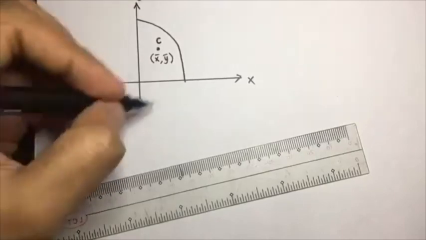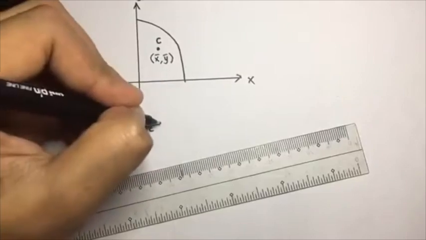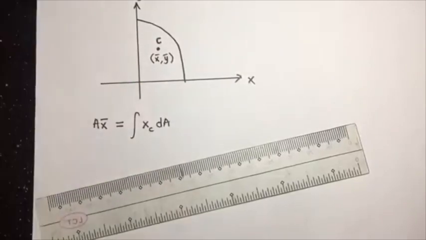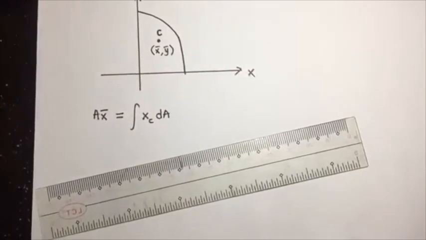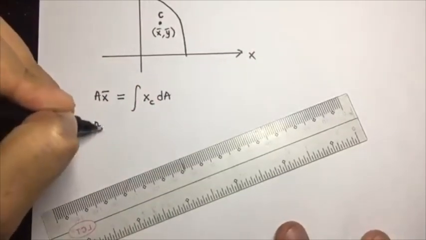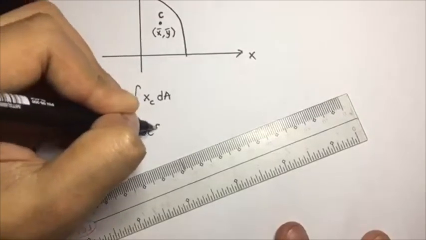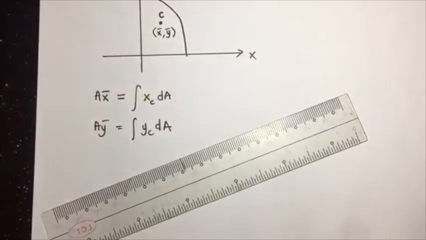That is equal to the integral of xc dA, the differential area. And for y bar, A times y bar is equal to the integral of yc dA.